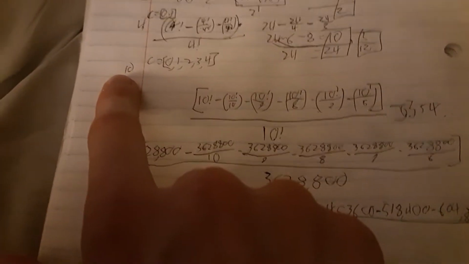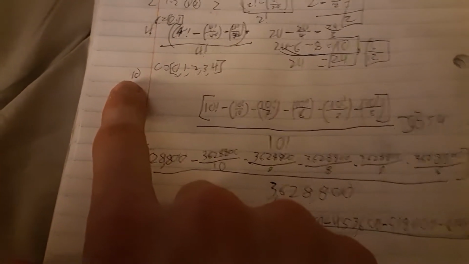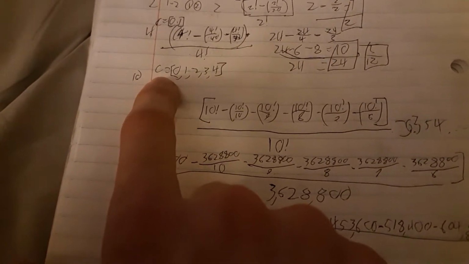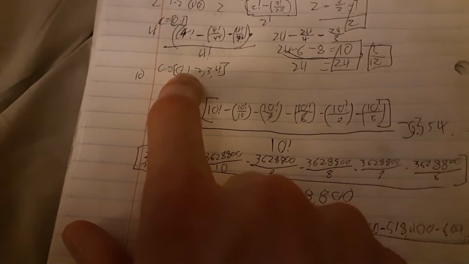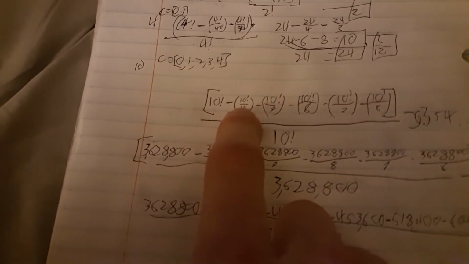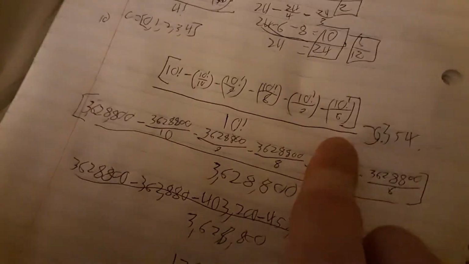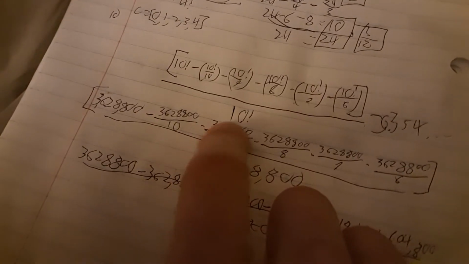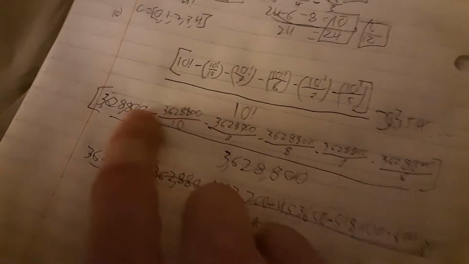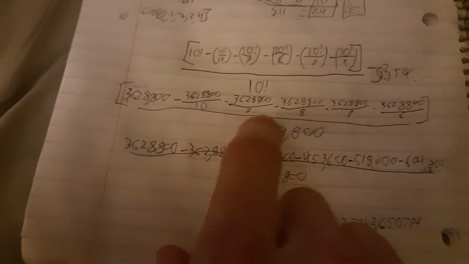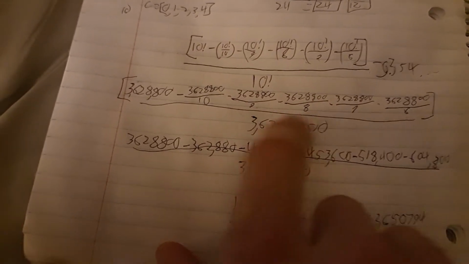Now for 10. You've done 10, so you know the numbers on this, but I've worked it out for you. Half of 10, with the way you did it, is 5. So up to, but not including 5, we have 0, 1, 2, 3, and 4. So we've got 10 factorial minus 10 factorial over 10, minus 10 factorial over 9, minus 10 factorial over 8, 10 factorial over 7, 10 factorial over 6, all over 10 factorial. And that comes out to the number you had, but I've done the maths for you here. So I'm not going to read it off, I'm just going to point to them on the screen.